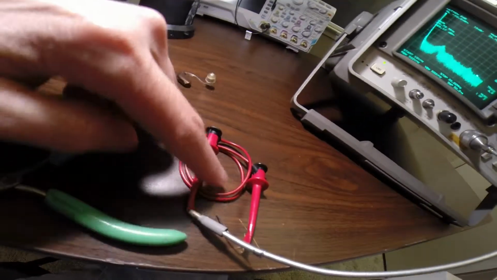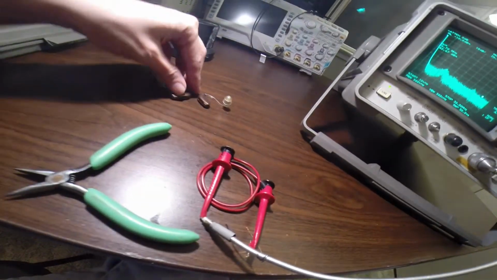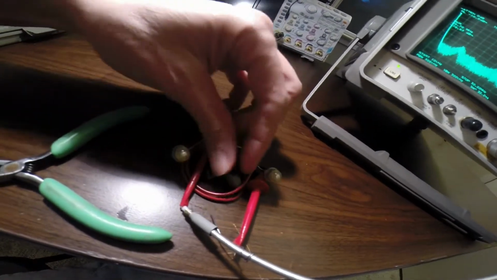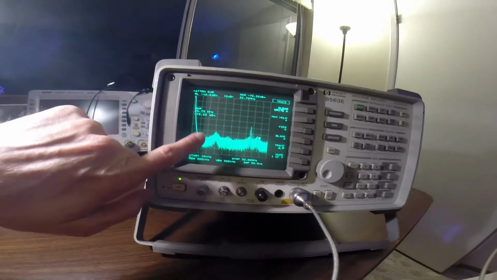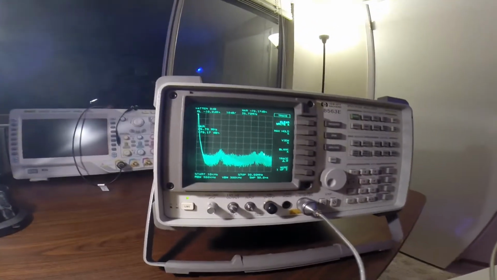So my little setup here is a small coil. This red wire is a small inductive loop, and then I just put both the hearing aids in the loop like that. And now you can see all this activity happening, and that's because of the hearing aids.